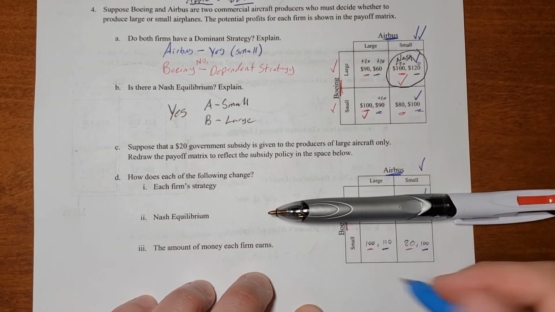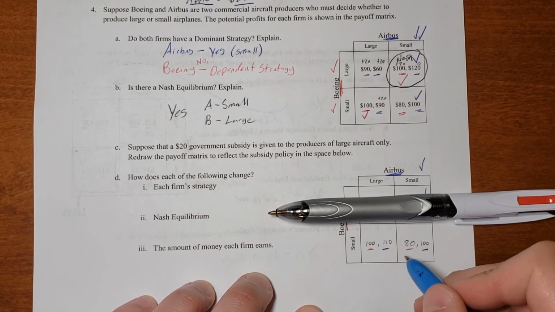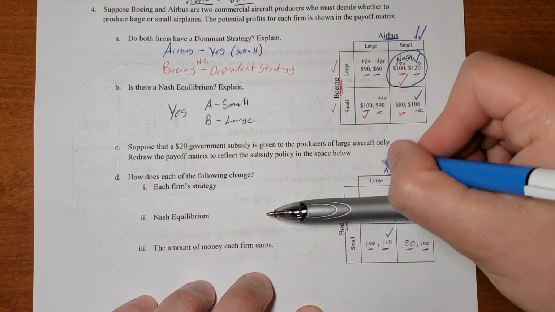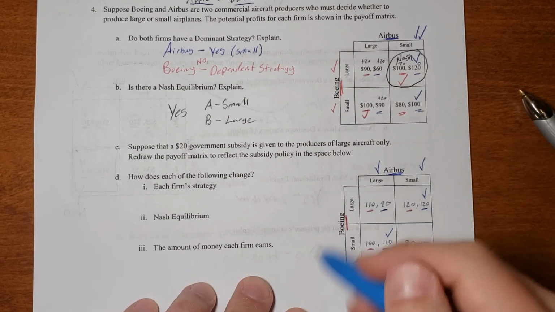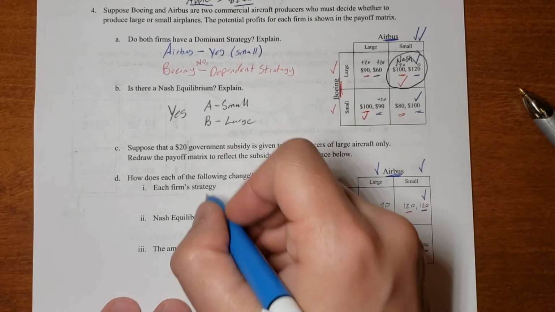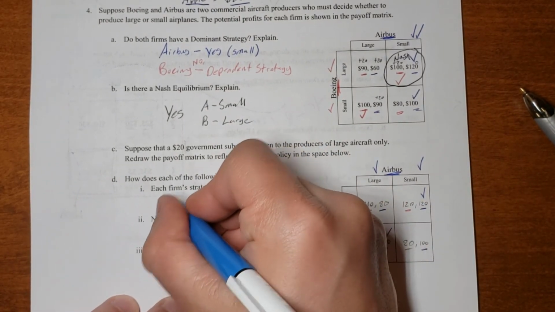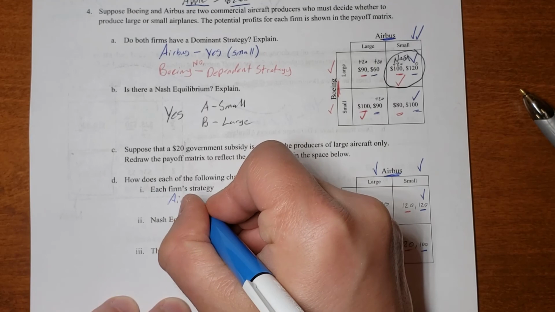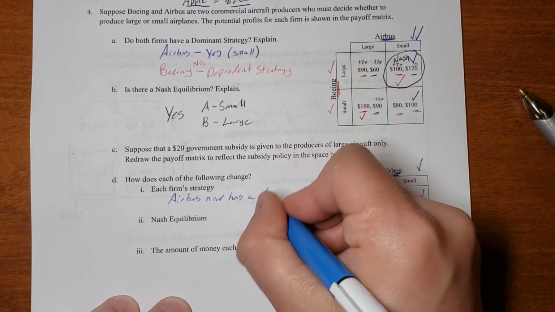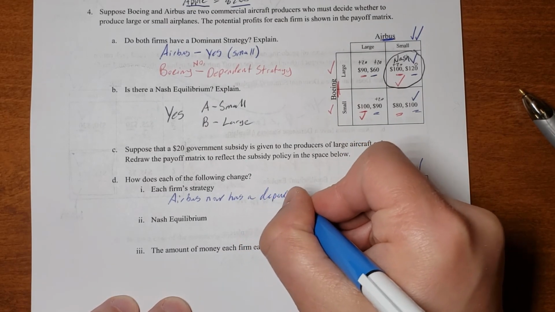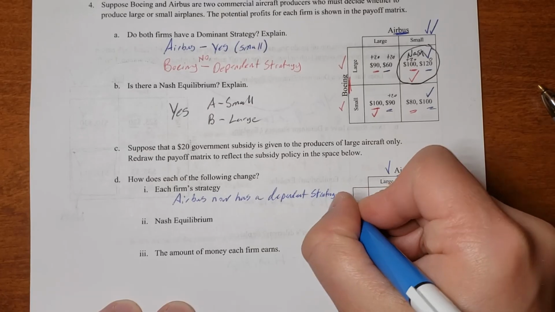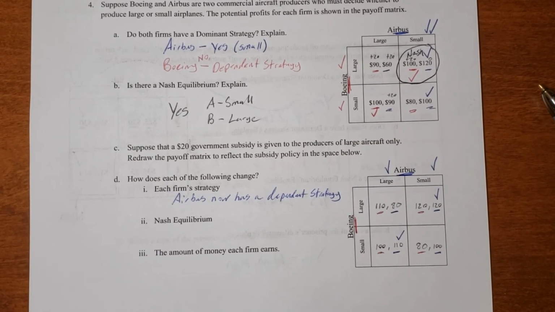Let's suppose that Boeing chose small planes. Oh, look what happened. Now Airbus is going to want to go with large. So Airbus no longer has a dominant strategy. They have a dependent strategy. They now have a dependent strategy rather than a dominant strategy.